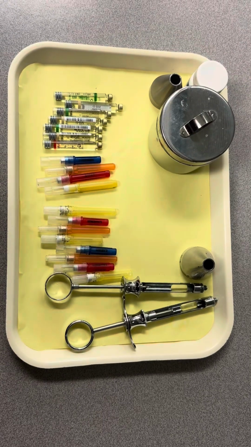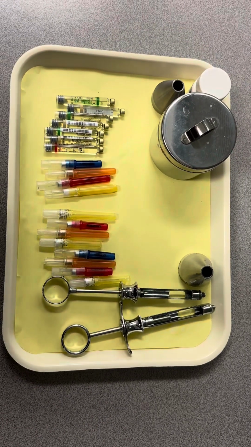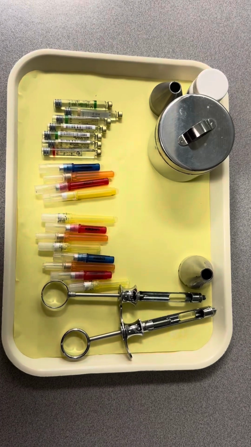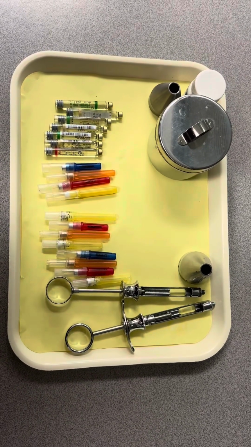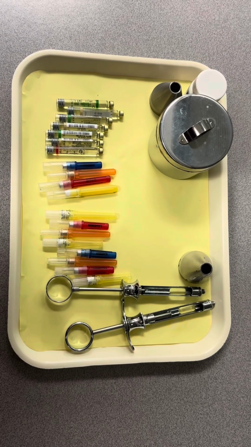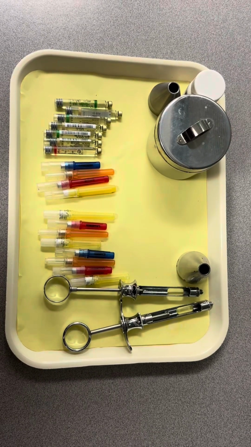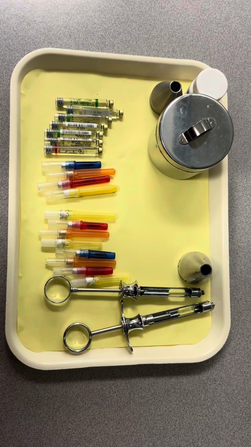Today I will be explaining syringe setup and then setting up a syringe for you. The syringe is used to administer local anesthetic, which is used to control pain. Topical anesthetic is used on the outer layer of the tissue to numb the injection site, so this will make the injection or shot less painful.